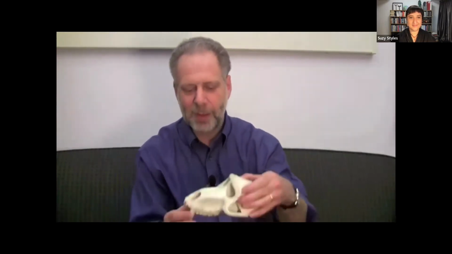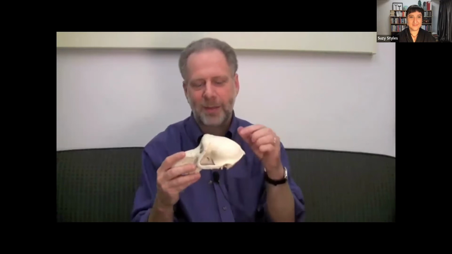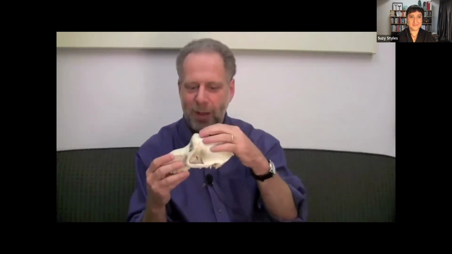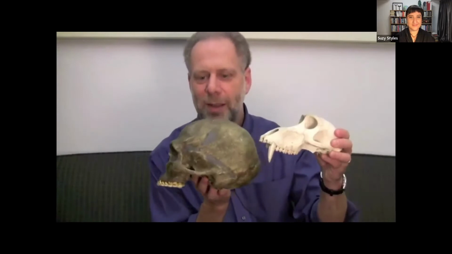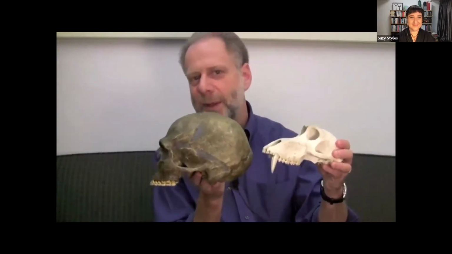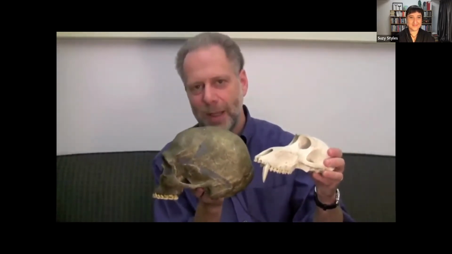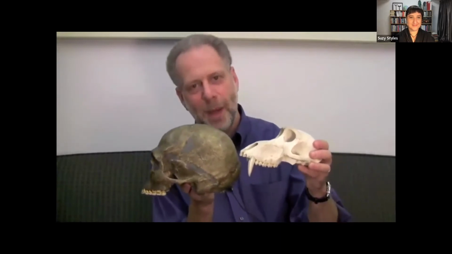But if you look at, say, a baboon right over here, you can see the baboon has a very enormous snout that sticks way out from its face. It's a very small brain and a very low skull vault. The big things that changed in human evolution is that our faces shrank, our brains expanded, we tucked our faces underneath our brains, and of course we also became bipeds.